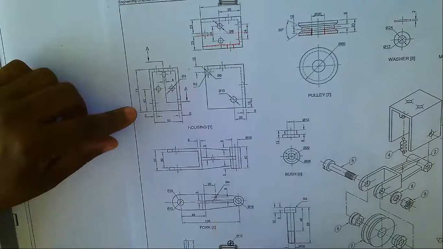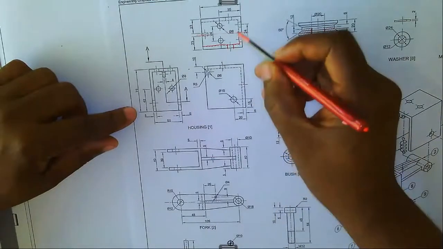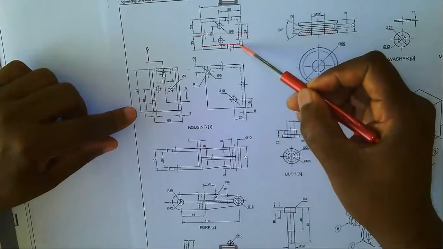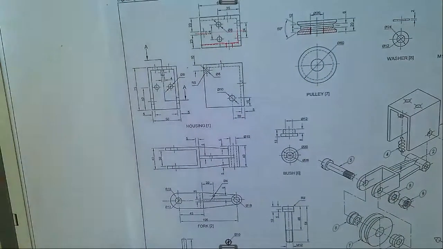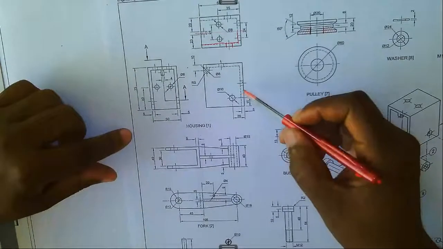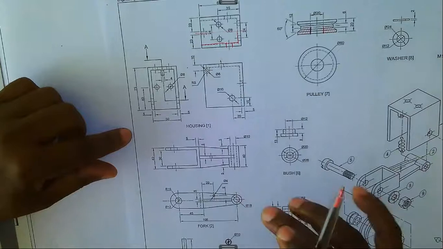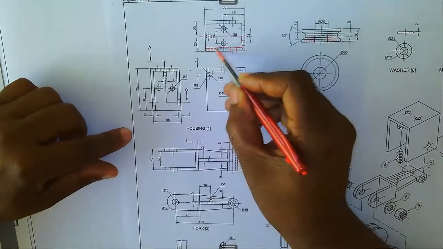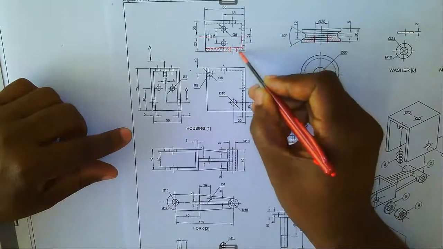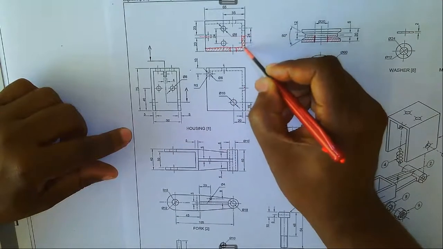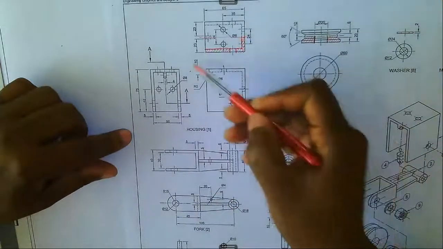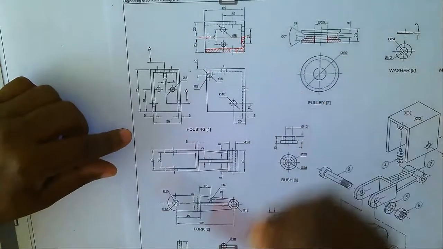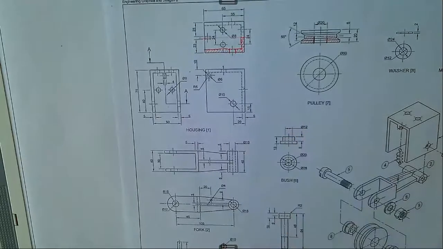We are not going to expose that. This one, which is here, we are not going to expose that detail. It's not visible. Remember, the whole idea of creating a section is to expose the detail that you want to show. So we are going to hash from here to there. All this is going to be hashed up to the point of cutting like that. So when we look at the sectional top view with regards to the detail that has to be hashed, we are going to see something like this. This is where the pin would go through.